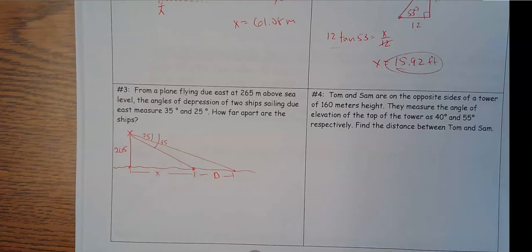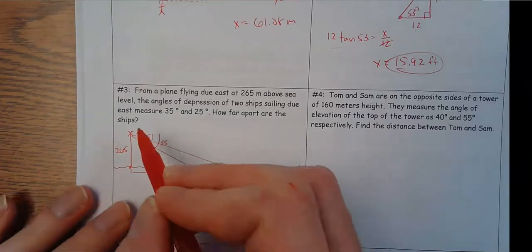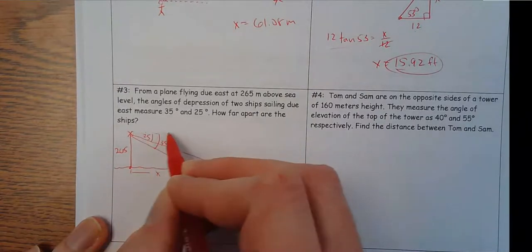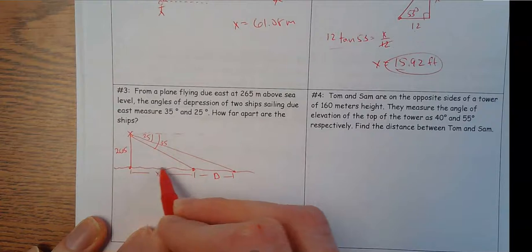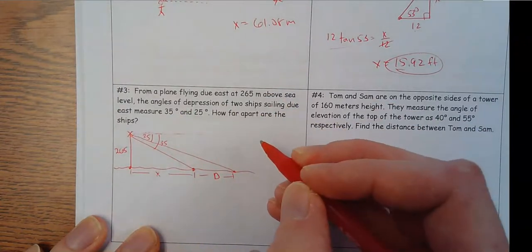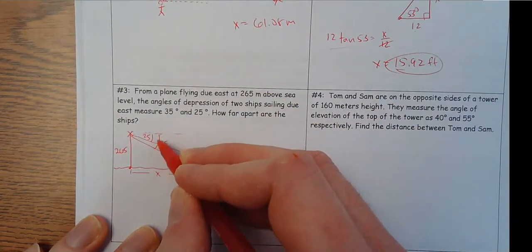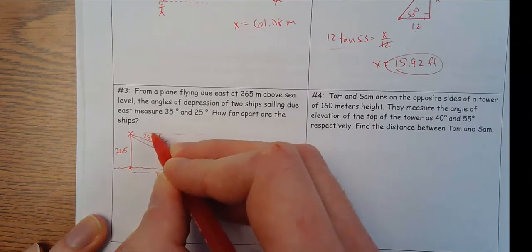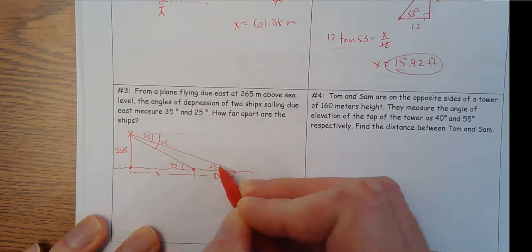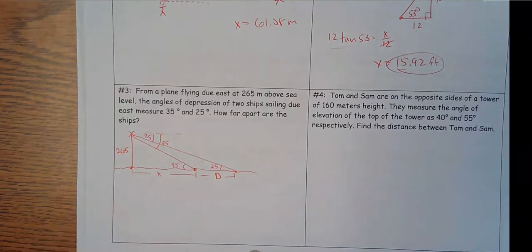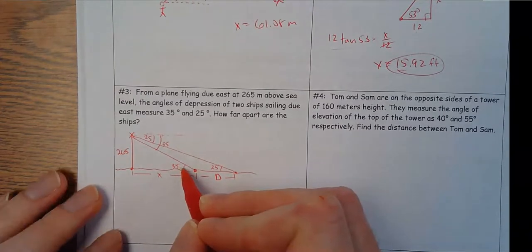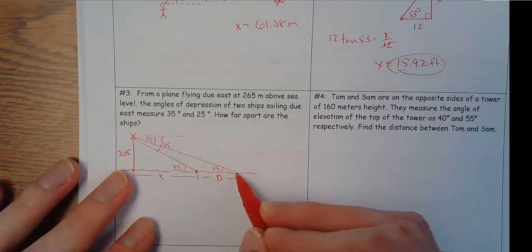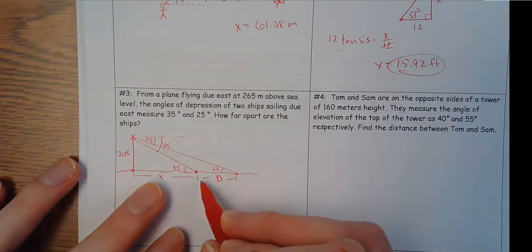So kind of look at it as two separate triangles. Now, going this way, we assume you're looking straight out, that's parallel to the water. So if this is 35, then that means this angle is 35. If this is 25, that means this angle is 25 here. So look at it as two separate triangles. Let's do this triangle first. If I could find X, I could eventually find the total length and then subtract it. So like X plus D and then subtract X from it.